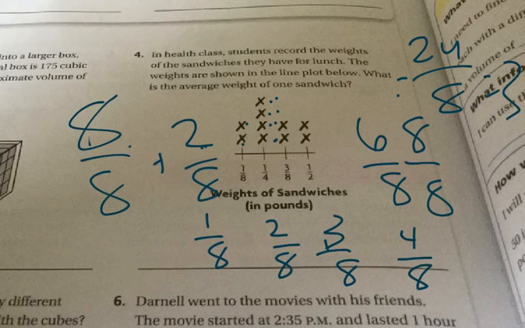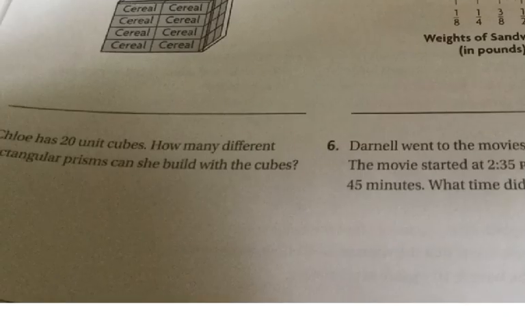And then I have to divide by how many numbers there are. 1, 2, 3, 4, 5, 6, 7, 8, 9, 10. So 3/10 is my answer. Sorry, that took me a second.